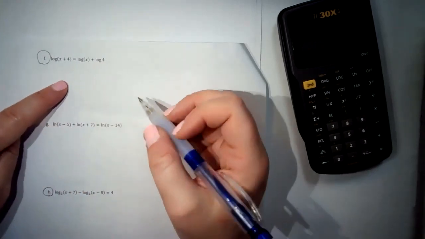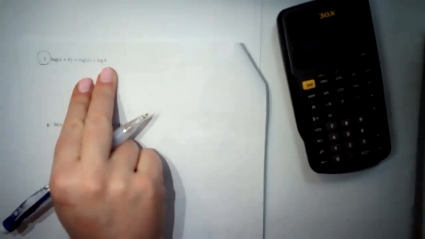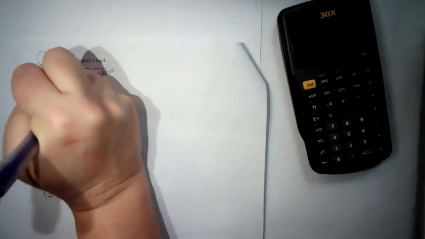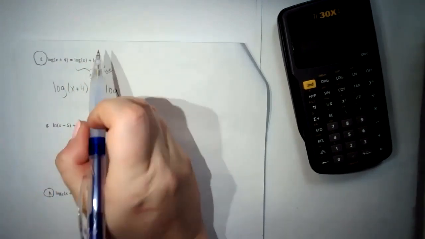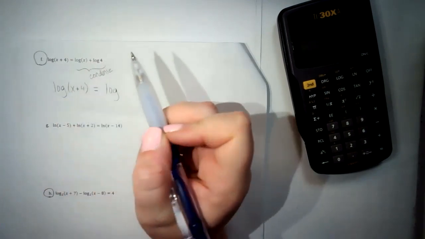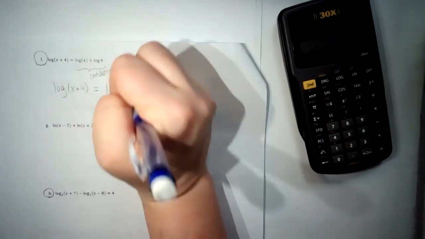Okay, so in this case here, I've got this log on this side, but I have 2 logs on this side. I have 3, and I don't want 3. I want 1 log equals 1 log. So I'm going to condense these and put them together. So I'm going to have log of x plus 4 on the left. And on the right, I'm going to have log. And then these 2 are added. So what's going to happen in their argument? They'll be multiplied. So I'm going to have x times 4 or 4x.